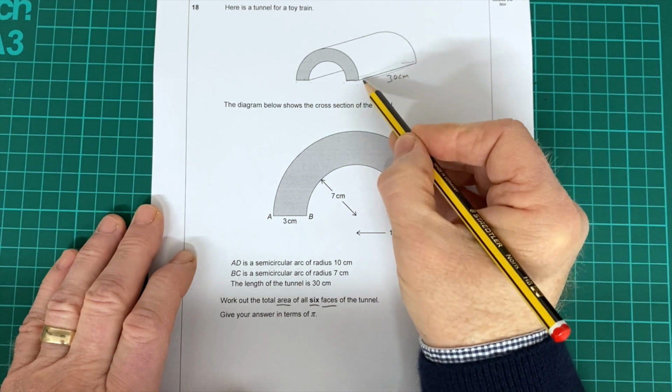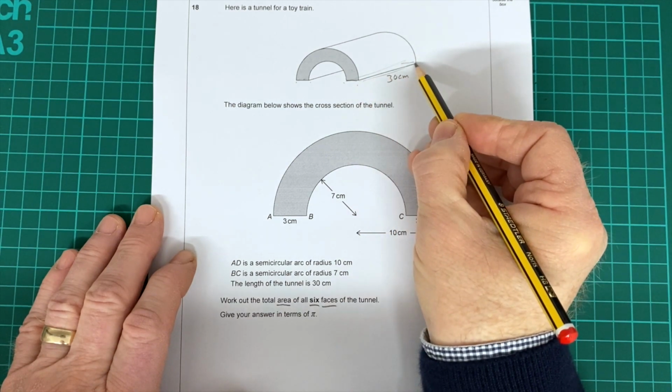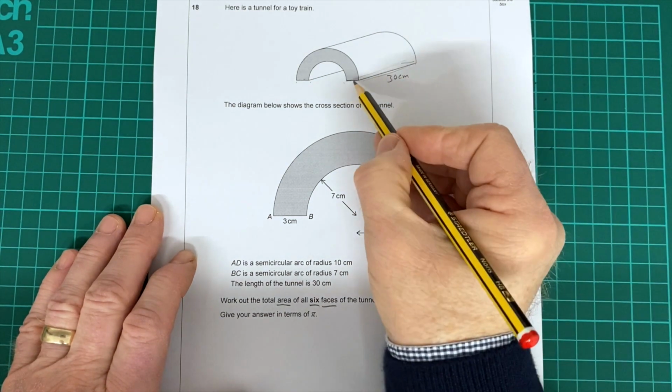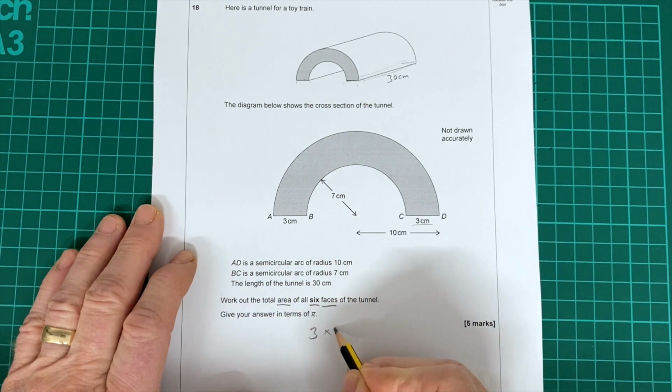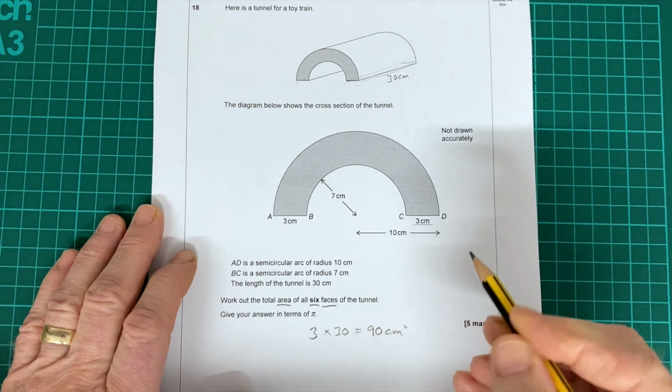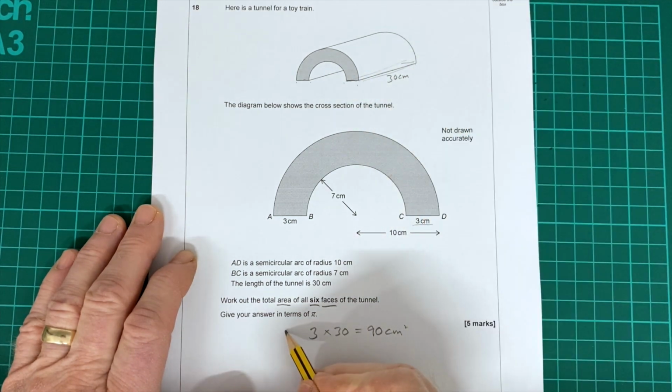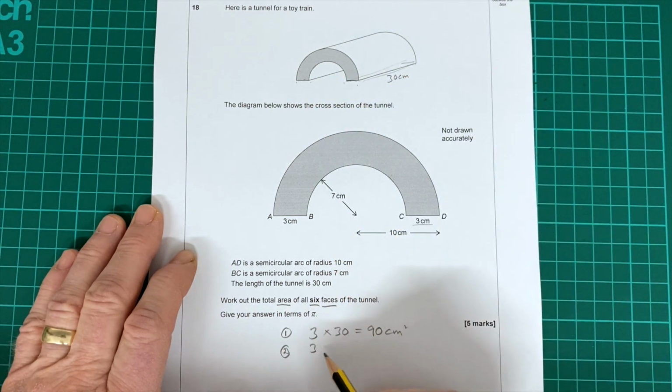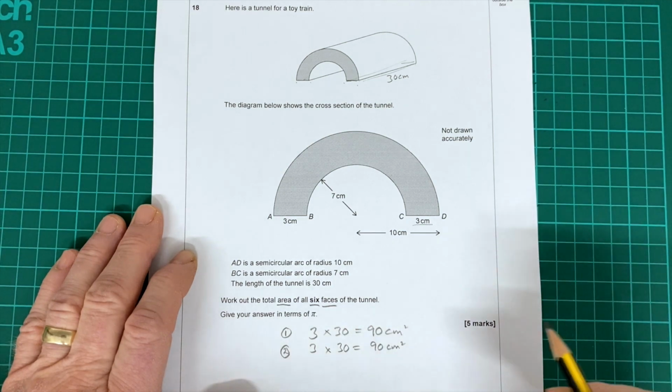This foot here is 30 centimetres long, and it's 3 centimetres wide. So 3 times 30 is 90 square centimetres. So that's that foot. I'm calling that face number 1. Face number 2 is the other foot. So that's going to be the same because it's still 3. 3 times 30 is 90 square centimetres. So we've got 2 of the faces already.